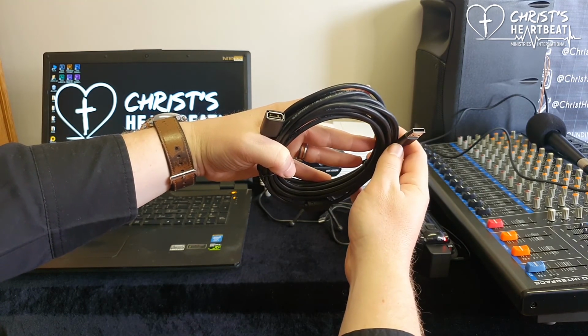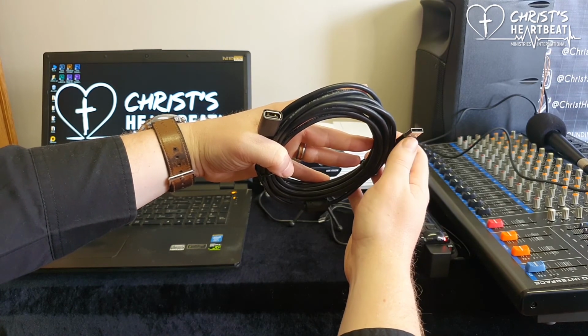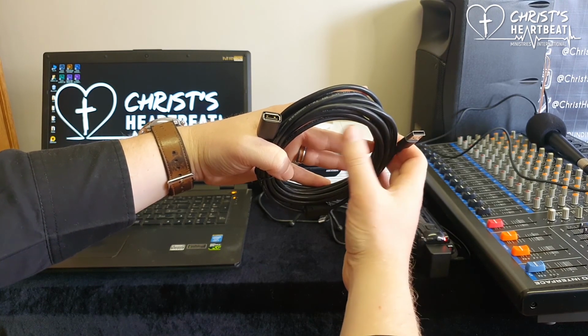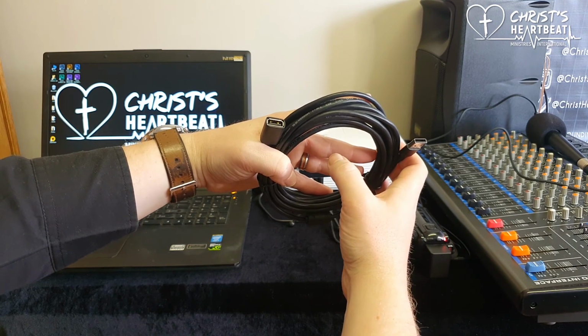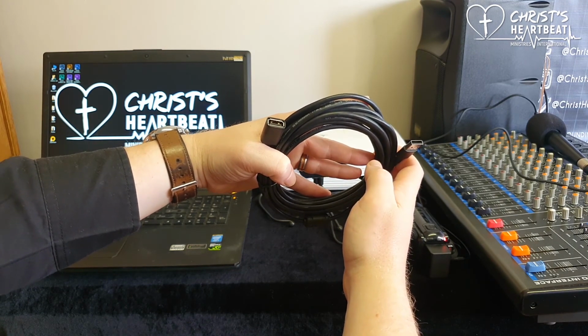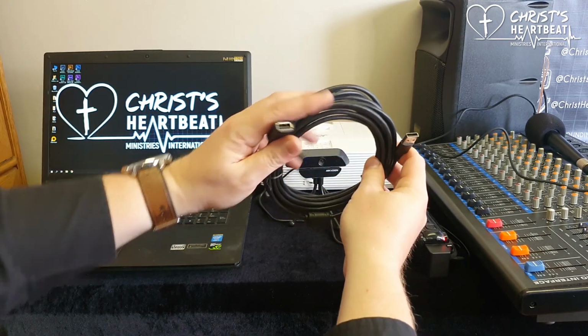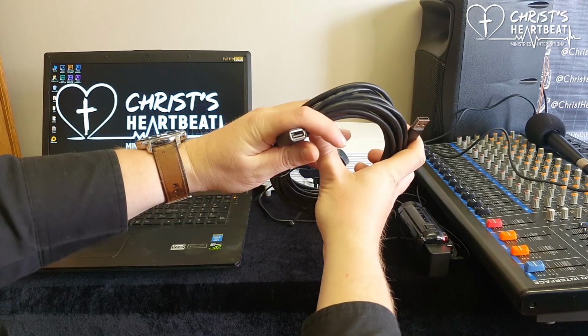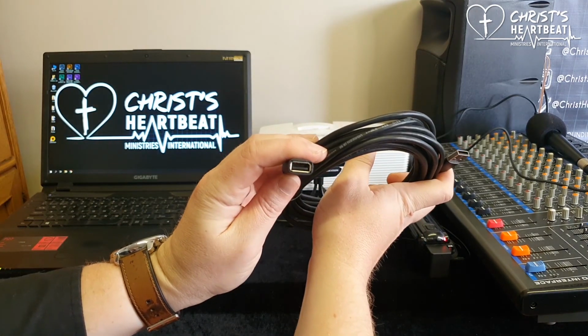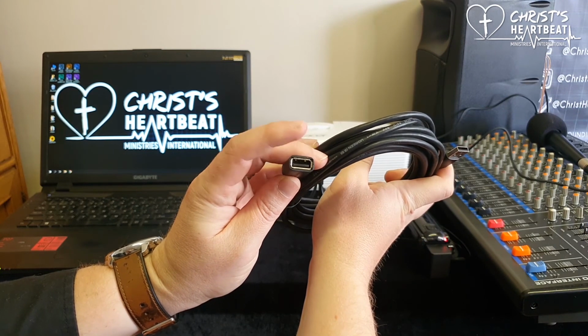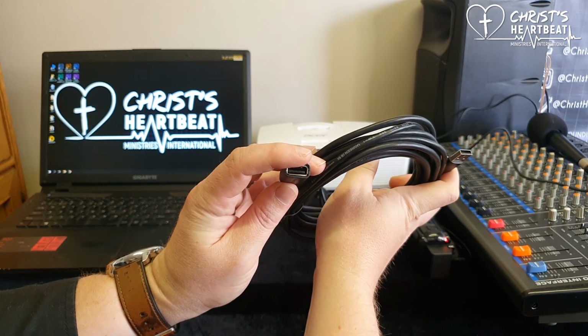And the way that this is going to work is simply you're going to plug the USB male into your computer, and you're going to run the span of the cable to the front of your church or wherever it is you've got your webcam or your cell phone set up, and you're going to plug a USB cable from your cell phone or your webcam into the female port of this USB extension cord.